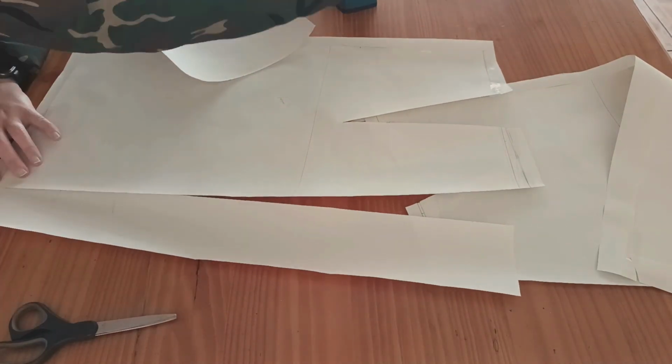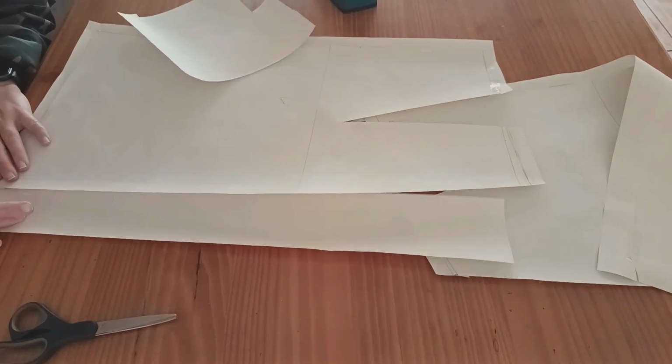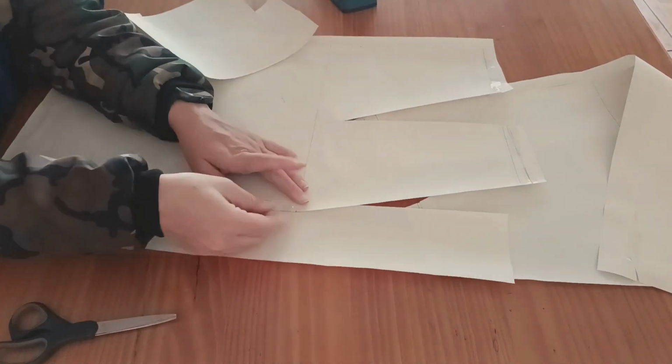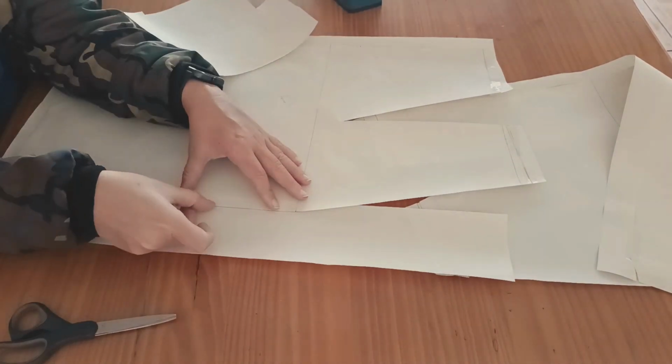Now for the front side seam, and here's where you can see I have to piece paper together for that curve.